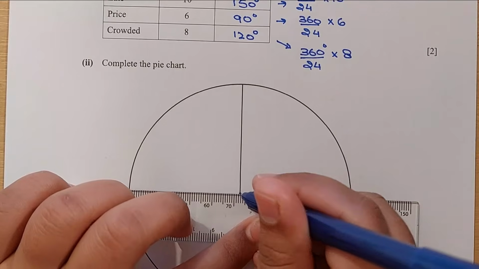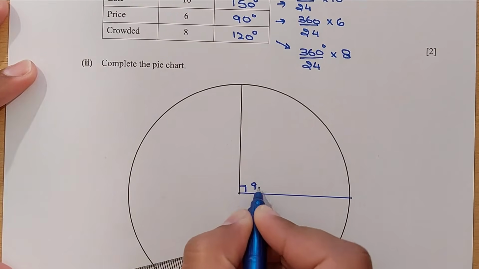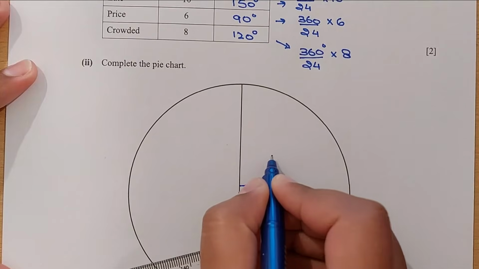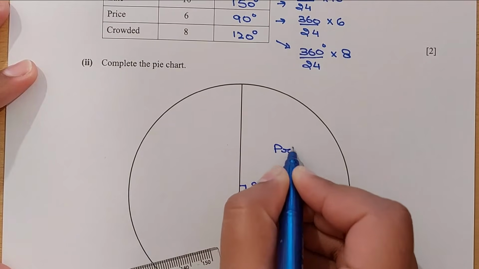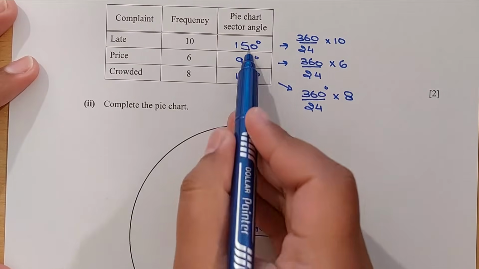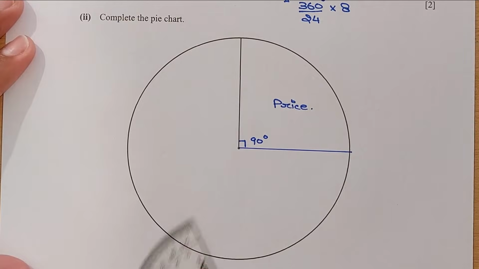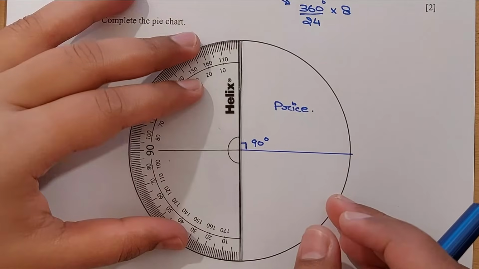Yes. So this is 90 degrees. And this is for the complaint is the price. The price is too high, right? Now the next we have to do for 150 and 120. Let me use the projector and measure 150 first.